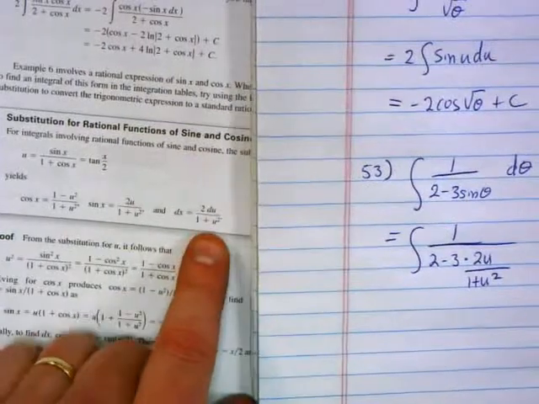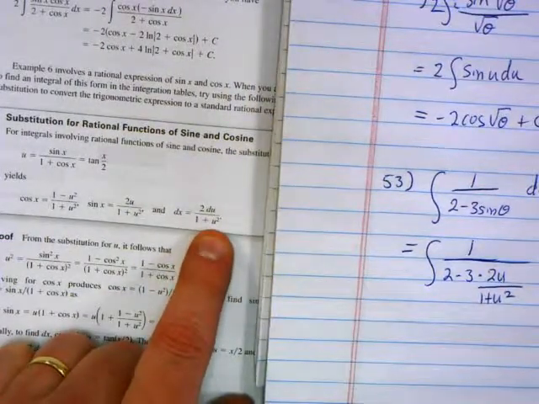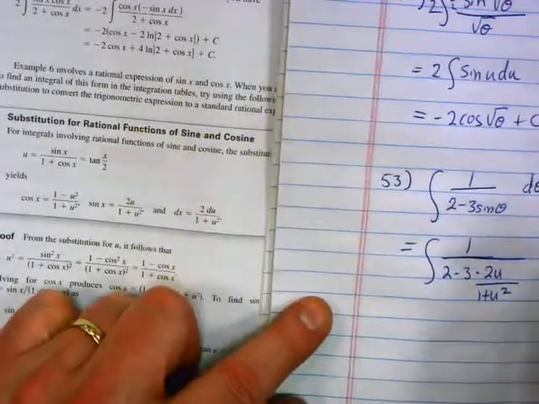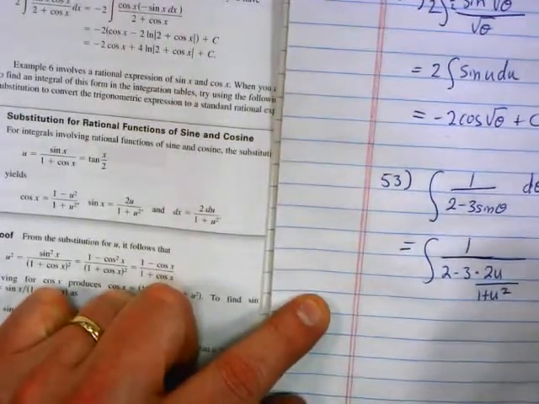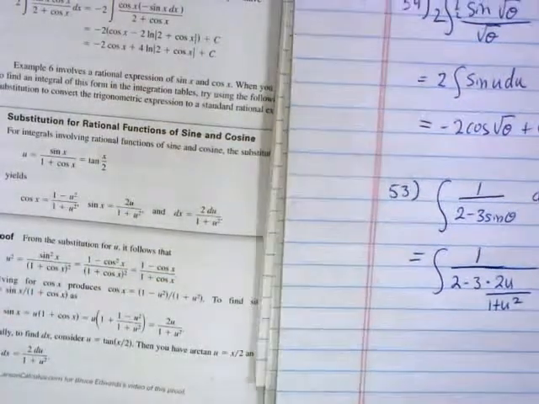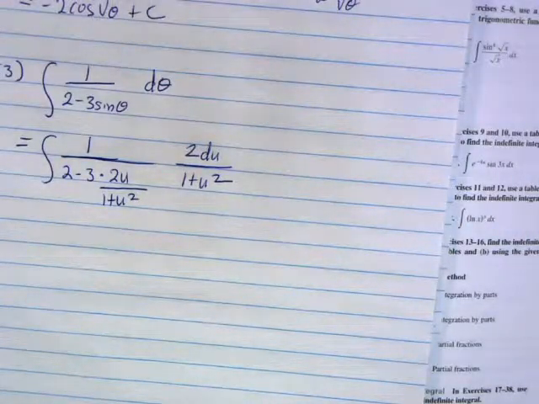And then instead of d theta, I use 2 du over 1 plus u squared. All right, so when your standard u substitution doesn't work for sines and cosines, that's what you do.